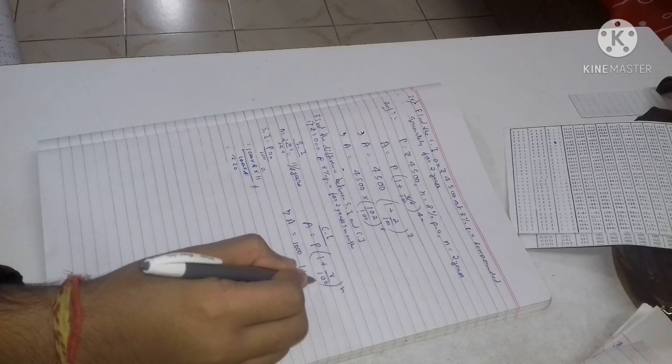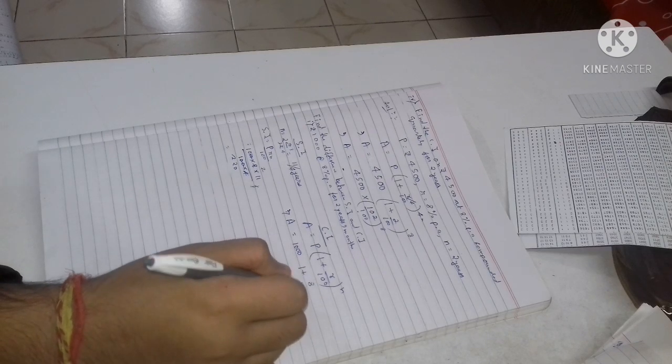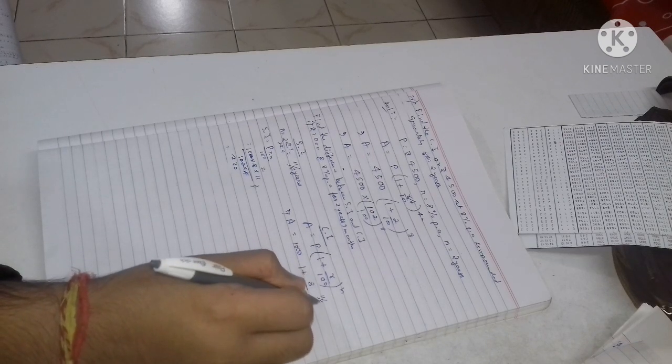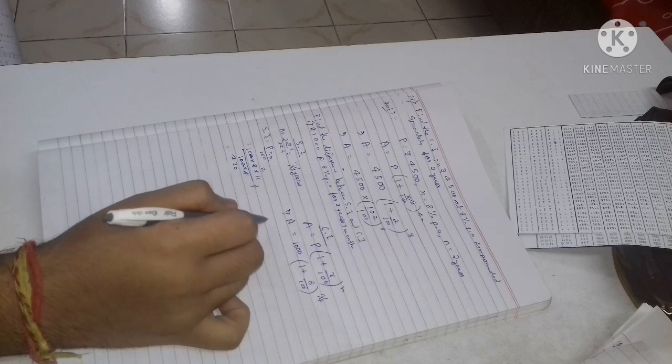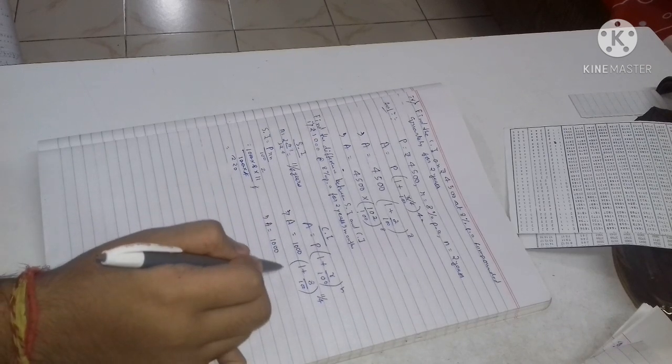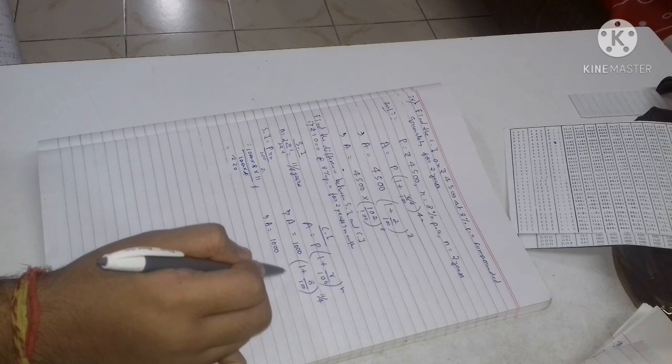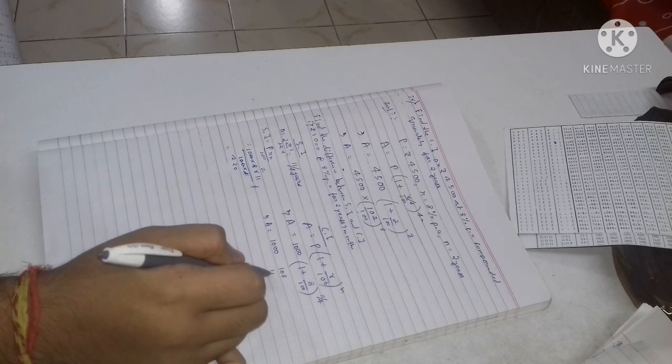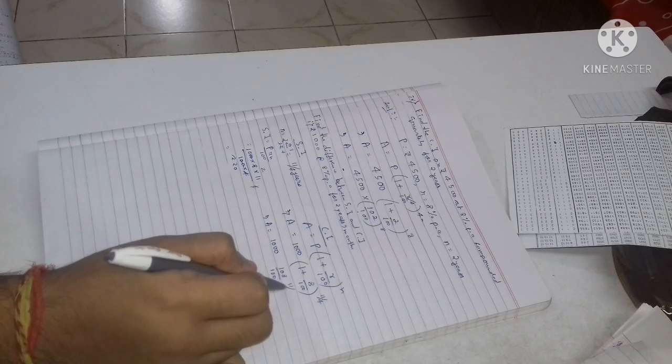1 plus R is 1.08. 1.08 to the power 11 by 4. So A equals 1000 times 1.08 divided by 100 to the power 11 by 4.